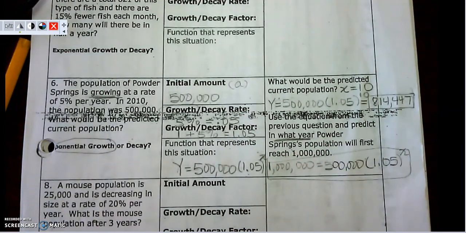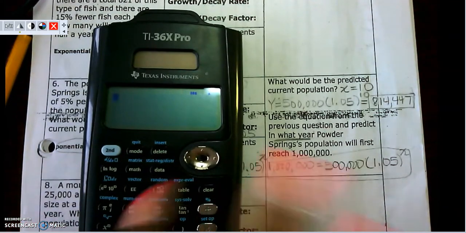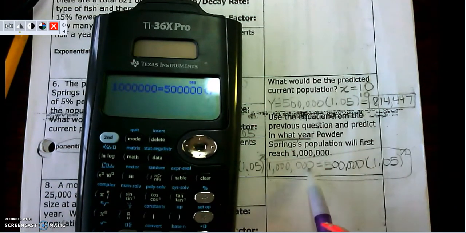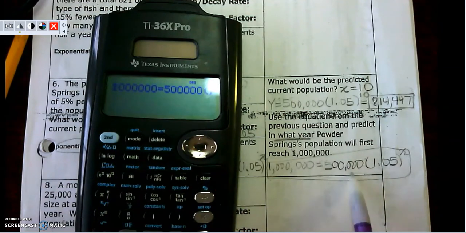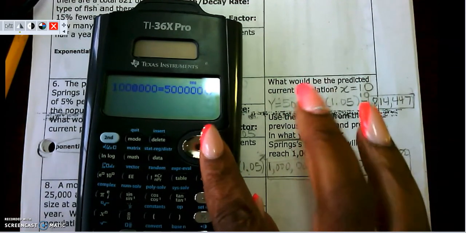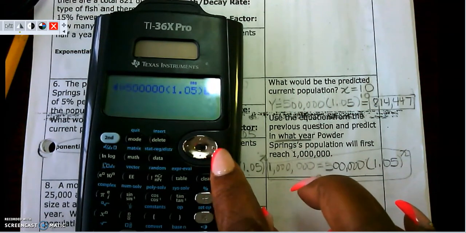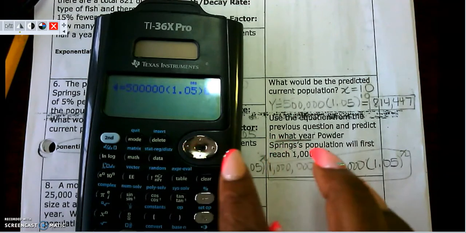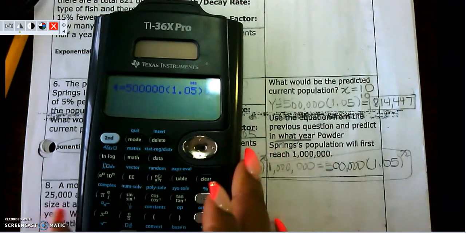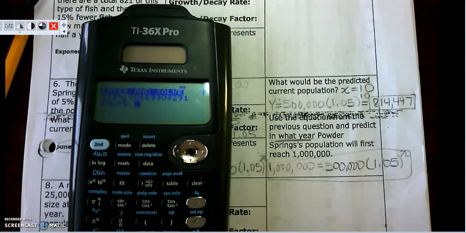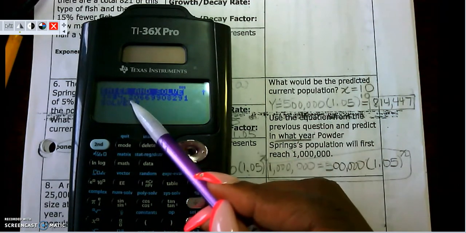But if you did have a TI-36X Pro calculator, what you would do is hit second and then the sign for numSolve. Then we put in that 1 million on the left-hand side, and it's equal to that 500,000 on the right-hand side. Then we simply multiply it by our 1.05, raised to the power of x. And when we hit enter 3 times, we'll get our answer. So our answer turns out to be 14.2.